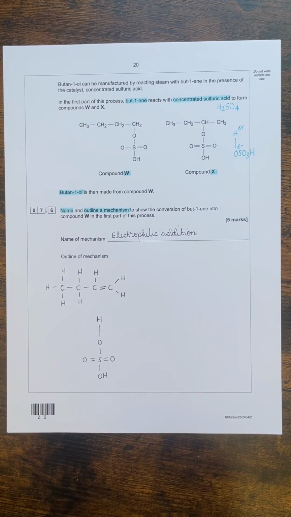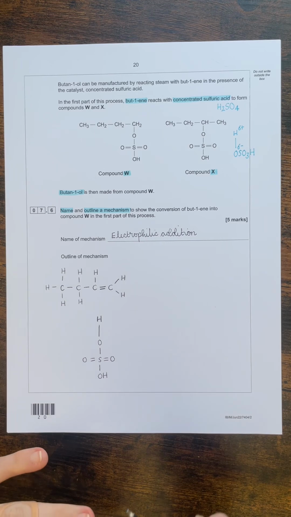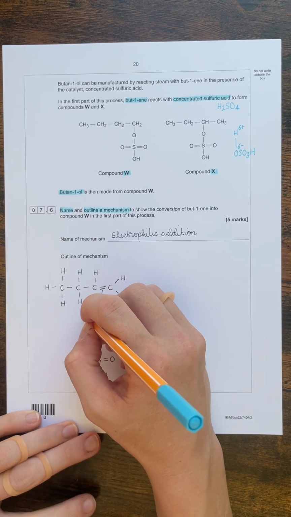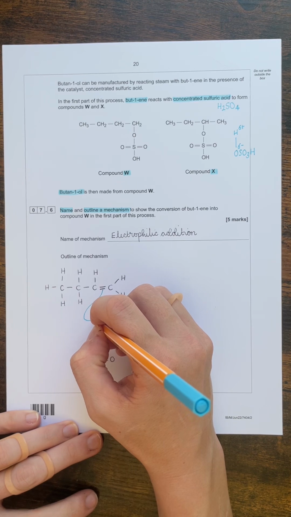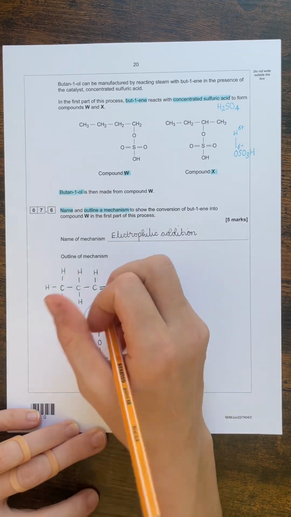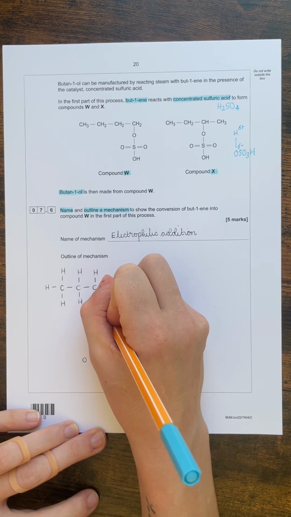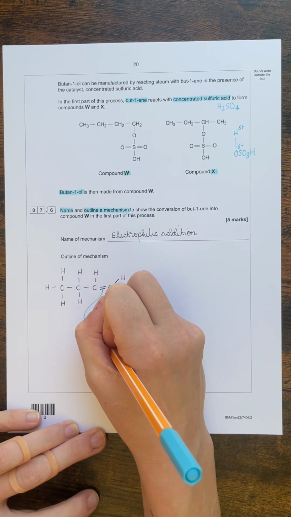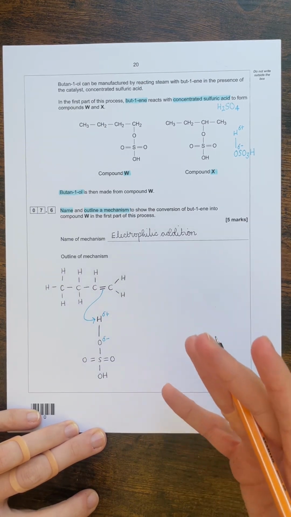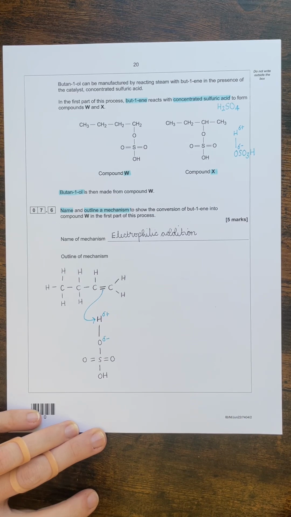So an electrophile, an electron pair acceptor. So the double bond in my butene, the electrons in that double bond are going to attack the delta positive hydrogen. Partial charges are not needed. Again, if you include them and get them wrong, you'll be penalised, so it's up to you if you want to put them in. I'm putting them in here for your reference now, but I probably wouldn't put them in a mechanism in an exam situation.